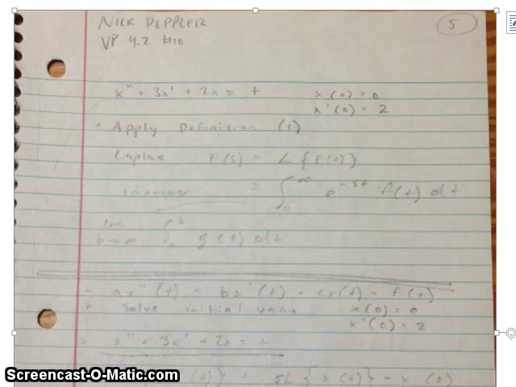So we're given a problem here, and we have to solve with Laplace, and we're given an initial value that we need to solve for. So up here, this is what we're given. It's x double prime plus 3x prime plus 2x equals t, with the function x of 0 equal to 0 and the function x prime of 0 equal to 2.